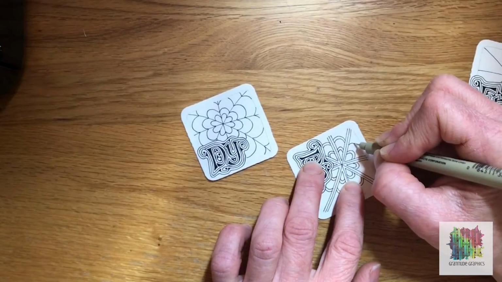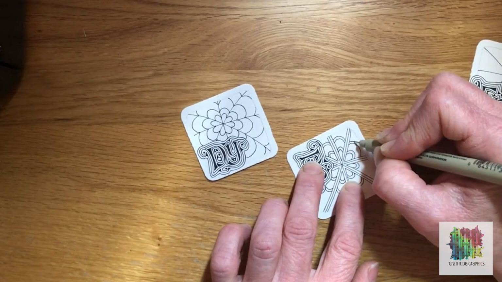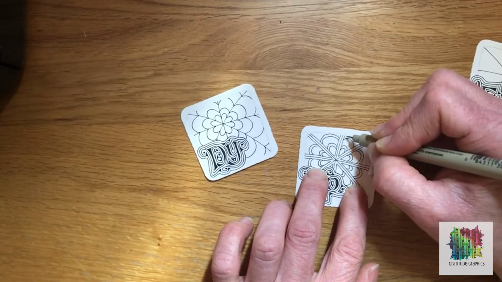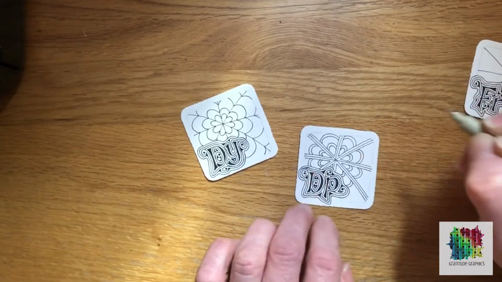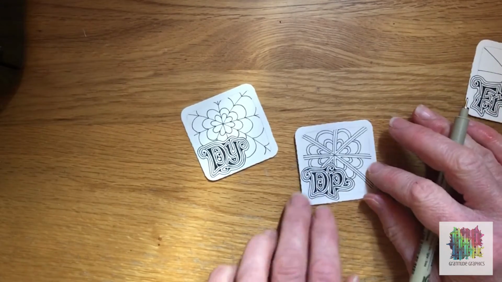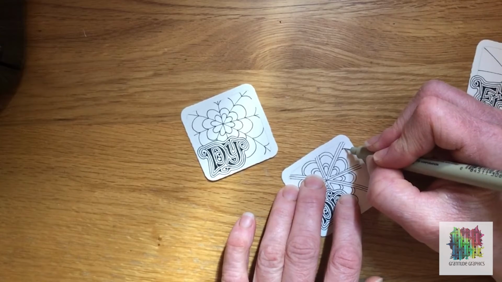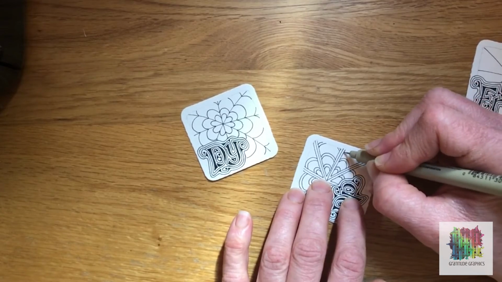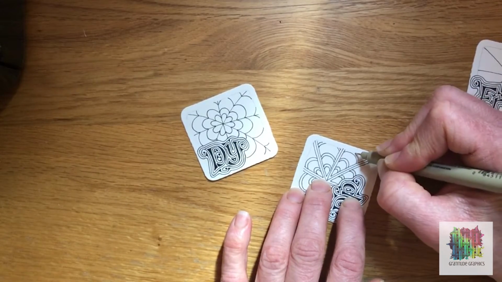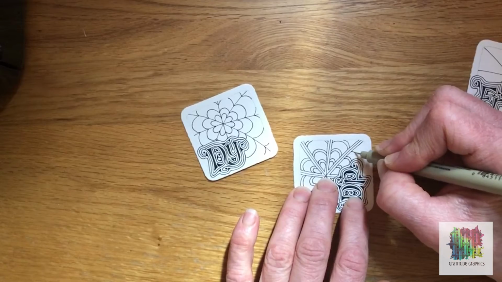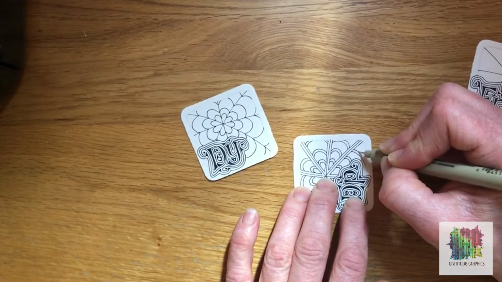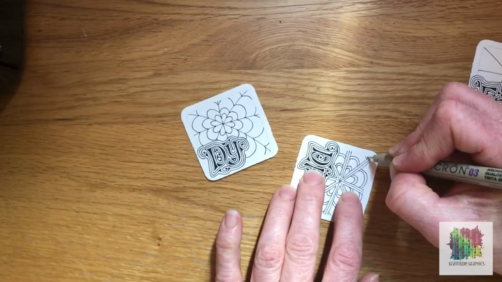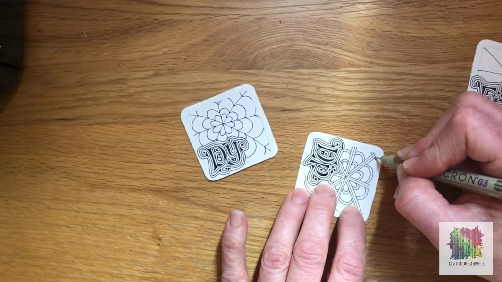Sometimes tangles are very similar to each other, and other times there are tangles that aren't like anything else at all. And then we go again. Off the tile mostly at this point. Just working out whether you'd see any more of those lines.